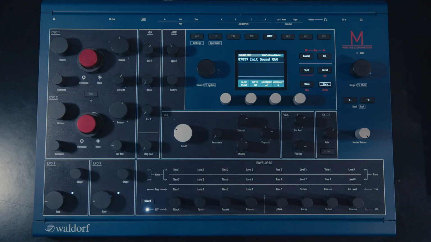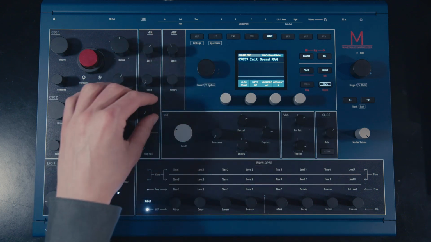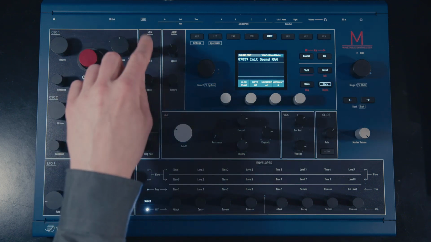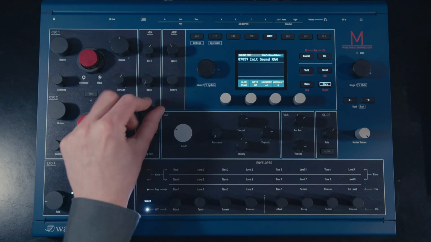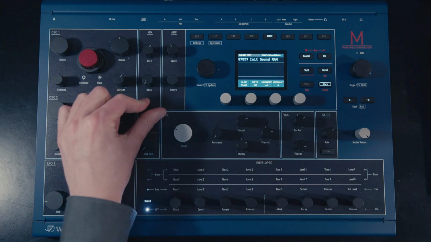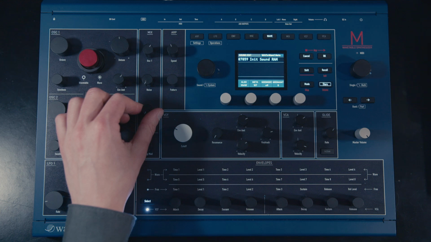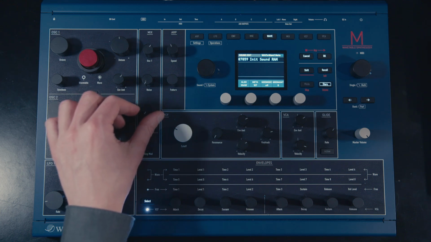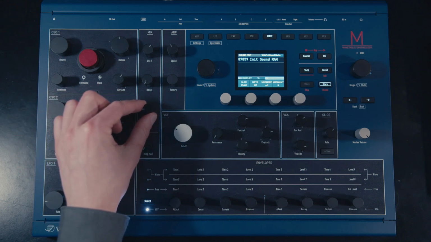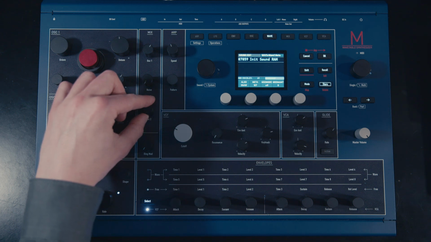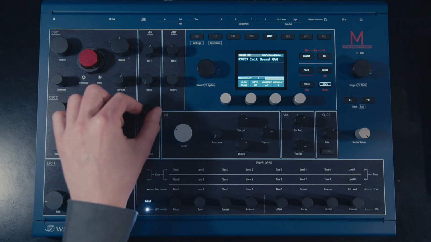Yeah, this patch works like this. You have this nice unison stack on oscillator 1, and if you blend in oscillator 2, you will get the same thing, but a fifth interval higher. So if you play a chord like this, and then add this one, it will give you some nice overtones.